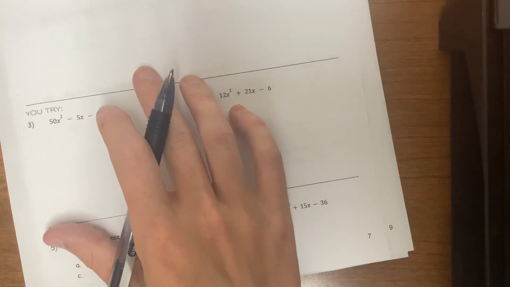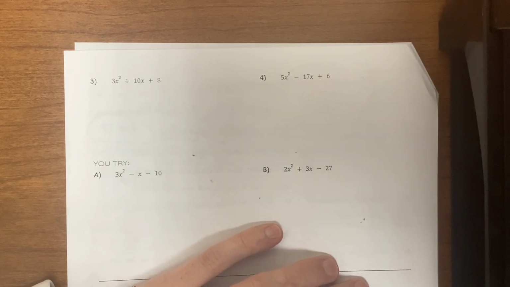So now, let's go ahead and take a look at just a couple more here. Let's take a look at number 3. Number 3 here looks like we have 3x squared plus 10x plus 8. Well, always first step, look for GCF.